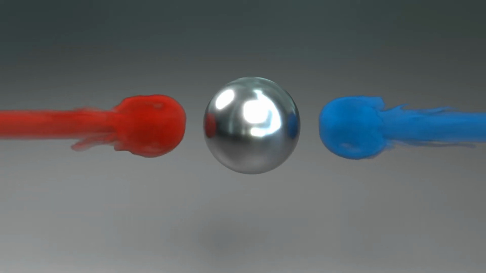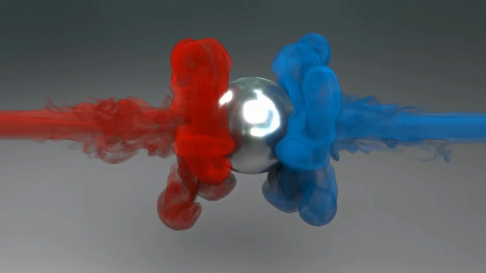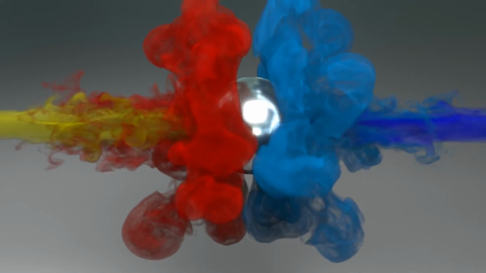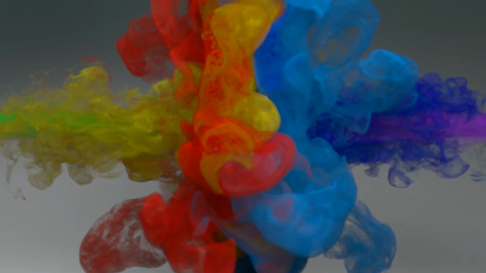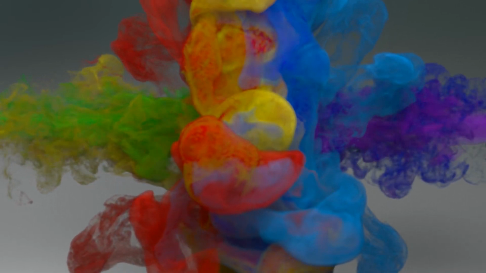Before we begin, here is an example of rainbow-colored smoke jets showing what our method can do. We see intricate mixing as the flows collide against the spherical boundary.